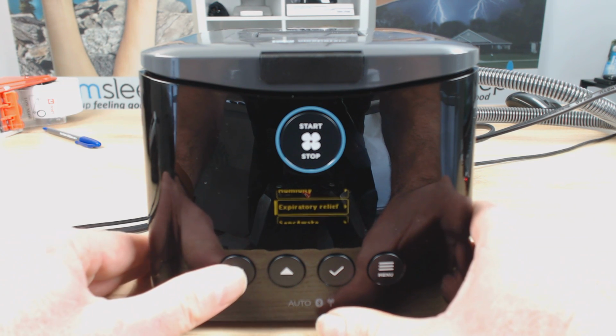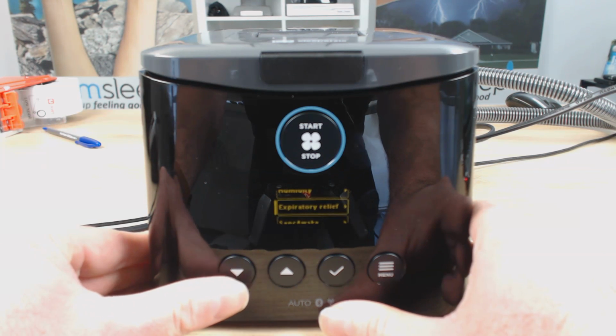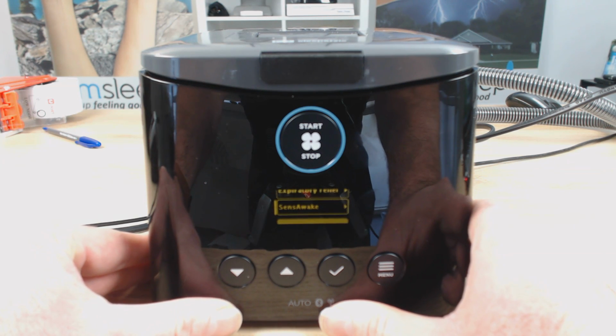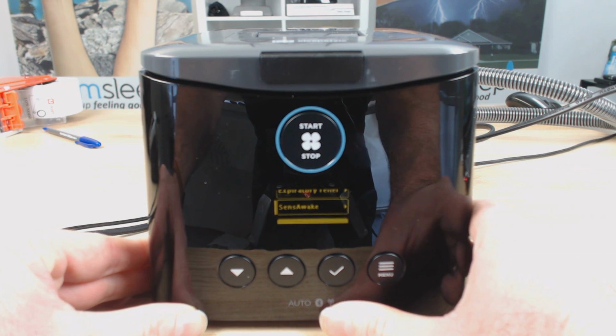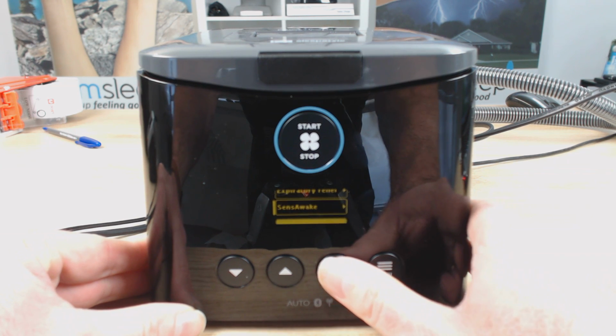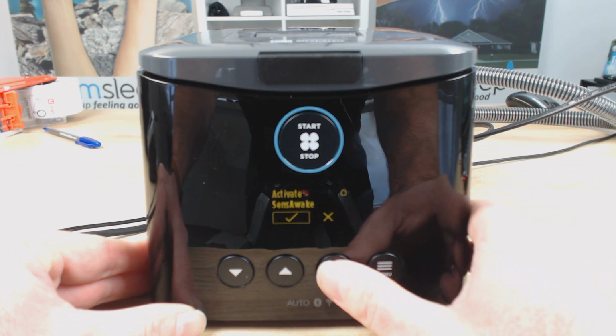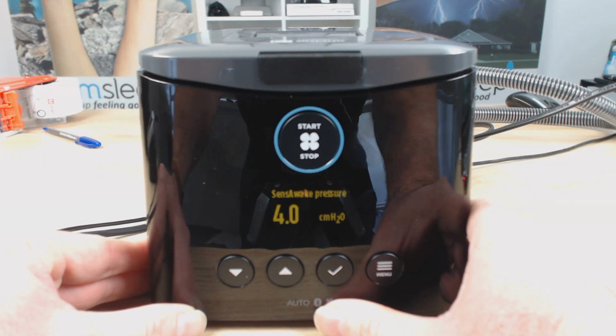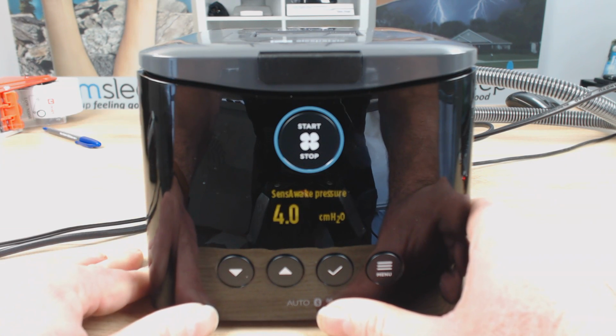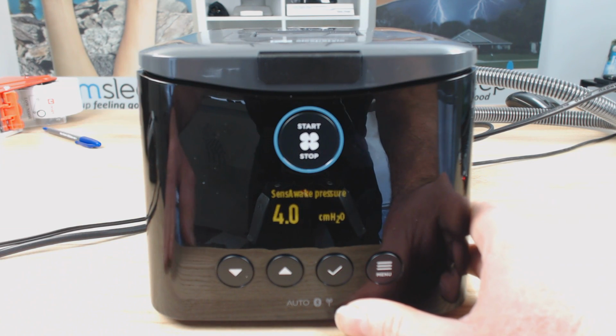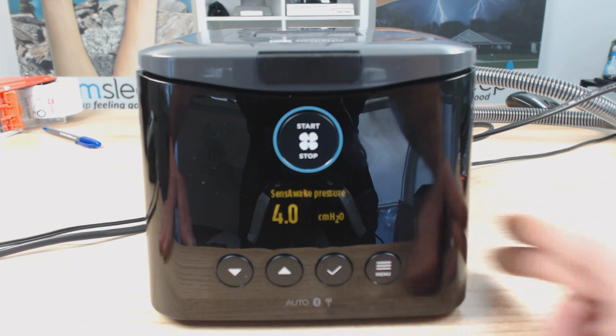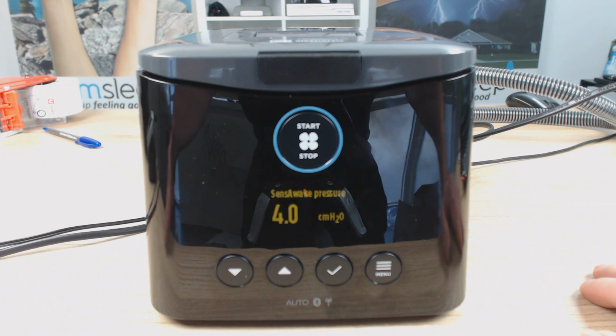Okay. So you see the clinical settings are now the clinicians to lock you out of certain things, and you want to have access to everything in my books. Sensor wake feature, we want it on, yes. And the sensor wake pressure. Now this is the pressure that the machine will be at when you're awake. So when the machine senses that you're awake, this is what the pressure will drop to.